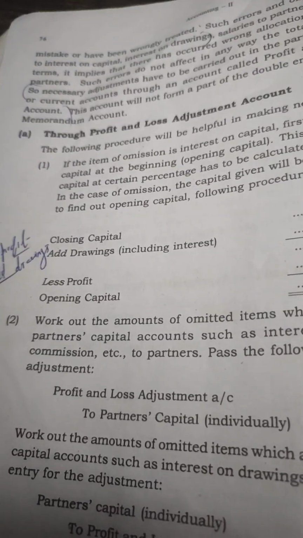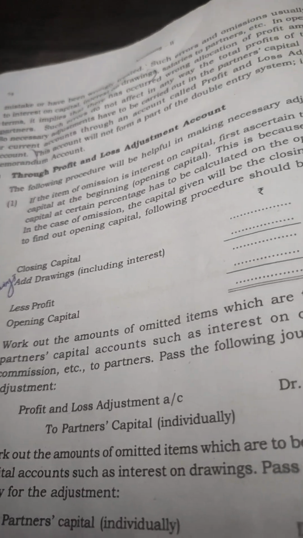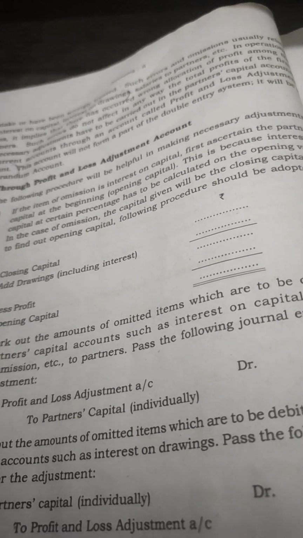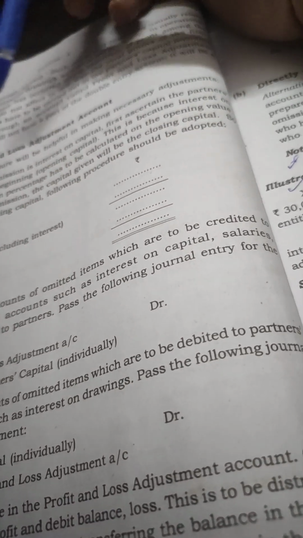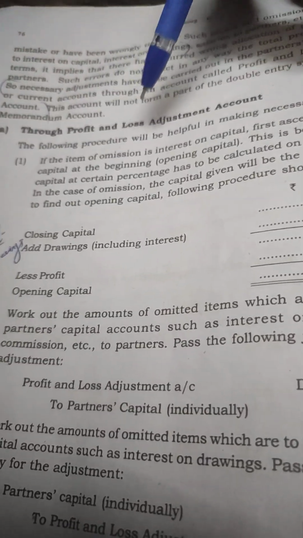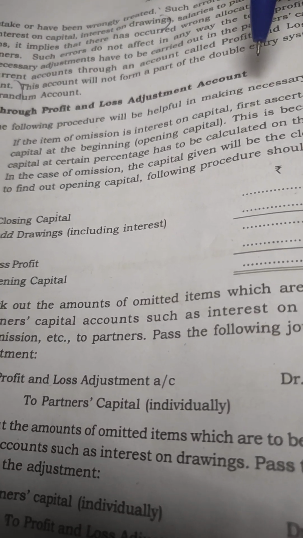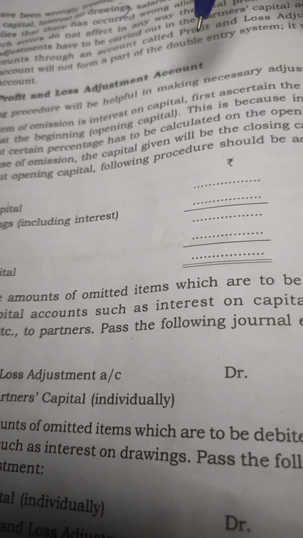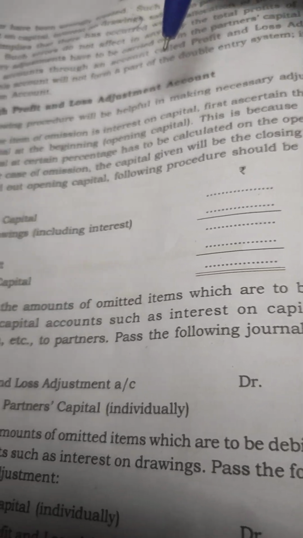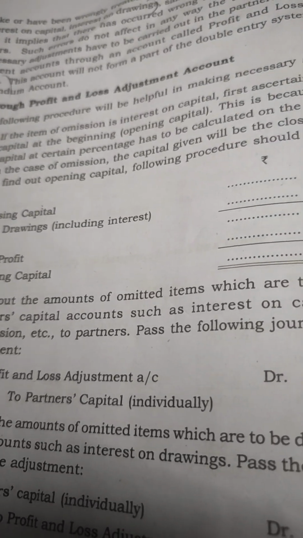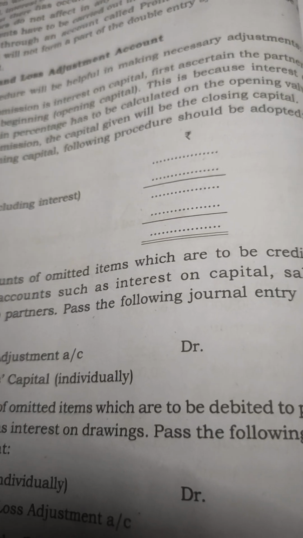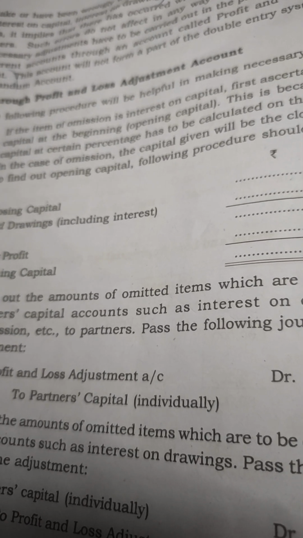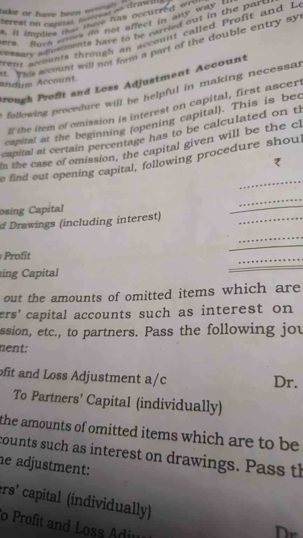And there are two methods by which we can make the adjustments. The first case is through the profit and loss adjustment account. If the omitted item is interest on capital, we have to ascertain the capital at the beginning, that is the opening capital, because interest on capital at a certain percentage has to be calculated on the opening capital.